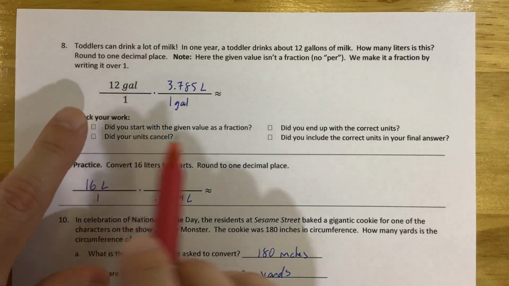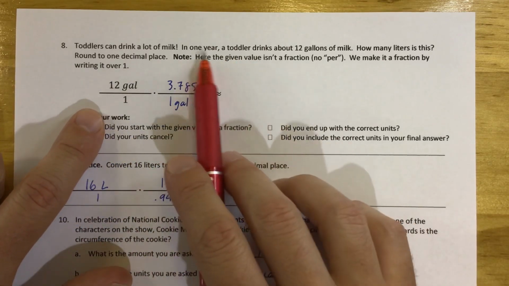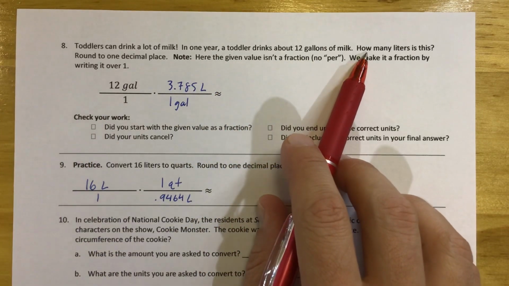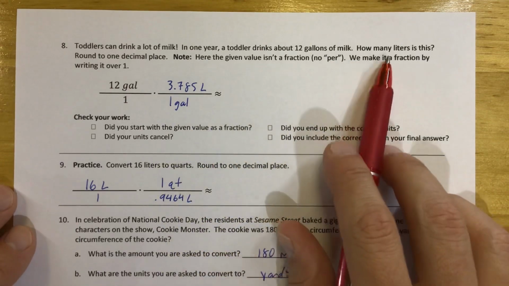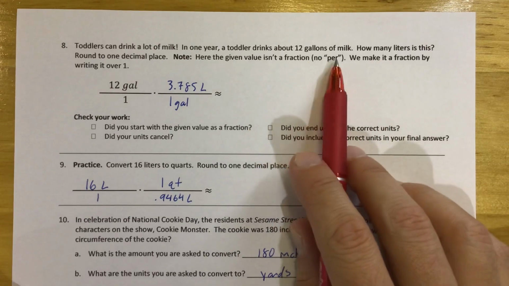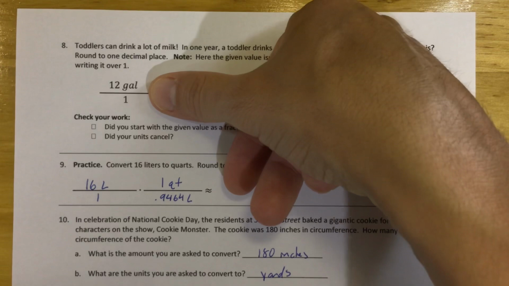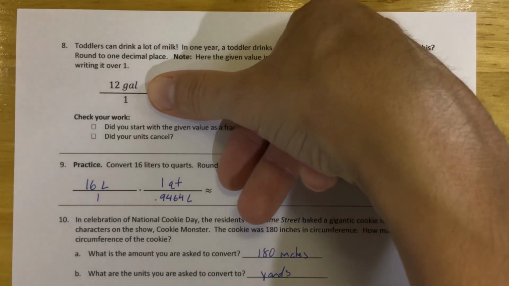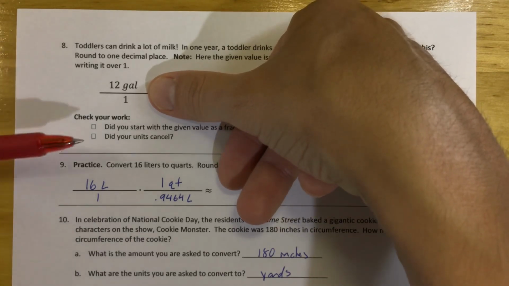Okay, let's see what we need to do here. A toddler in 1 year is going to drink 12 gallons of milk. So how many liters would this be? Maybe you're traveling overseas again here. Okay, so basically the question is, how many liters is 12 gallons of milk? Okay, so here's where we begin. We start with 12 gallons. Now, it wasn't 12 gallons per something. That's not how this one was designed, right? It was just simply 12 gallons.